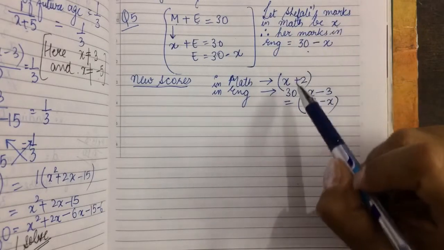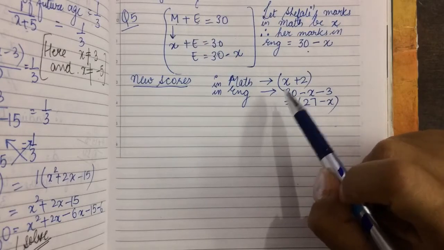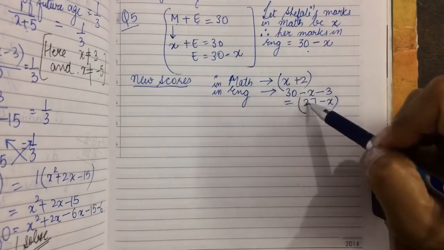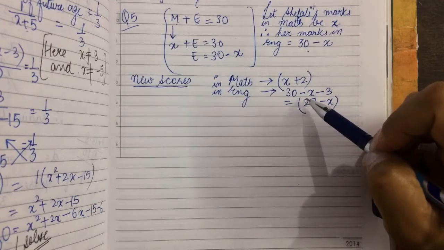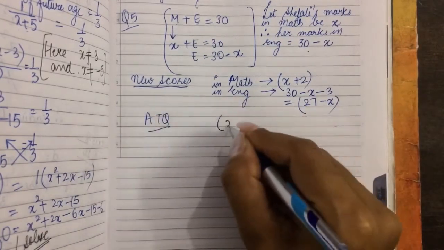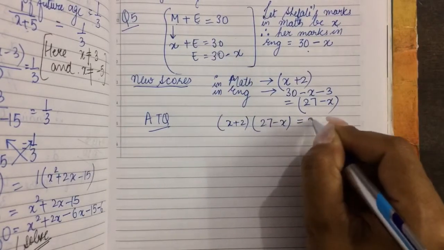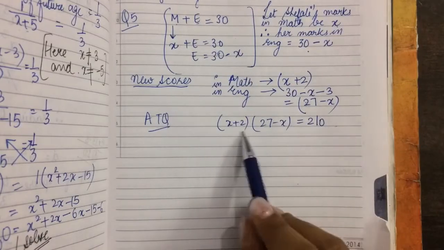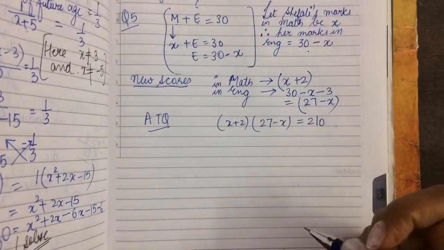If she had 2 marks more in math and 3 marks less in English, then what happens? The product of these two new scores is 210. According to the question, the product of these new marks is 210. So this condition will be used to form the quadratic equation.